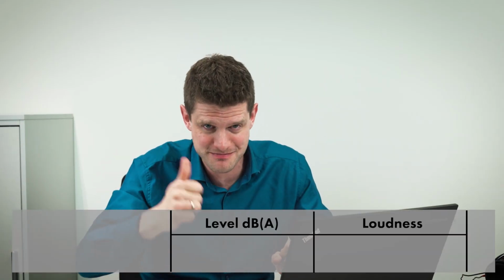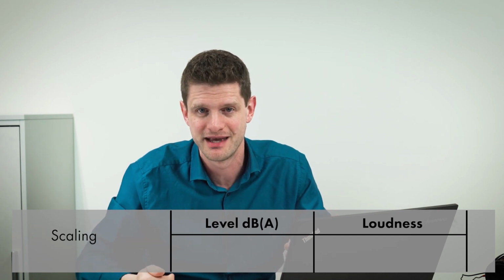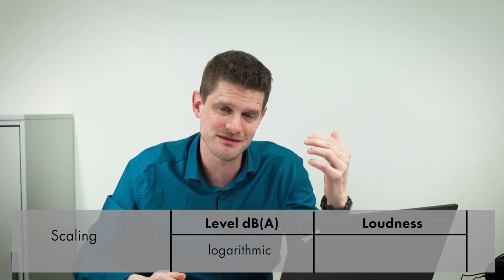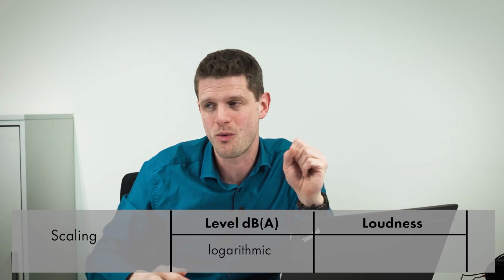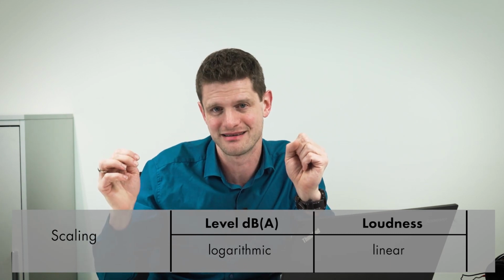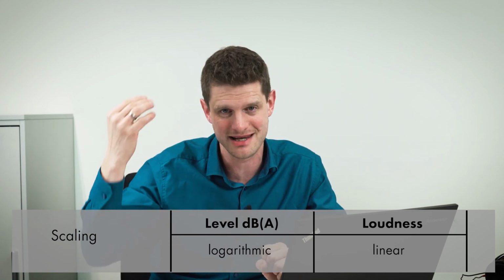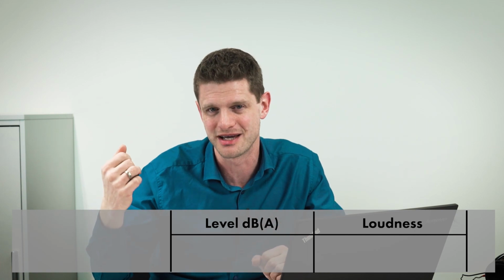Well, this was a lot of information. I tried to sum it up. First big difference is the scaling. Level is scaled in decibels, so it's a logarithmic scaling, while loudness has a linear scaling. That means double the value means double as loud. It makes it easier to communicate.